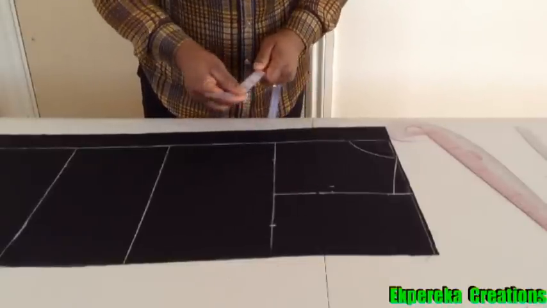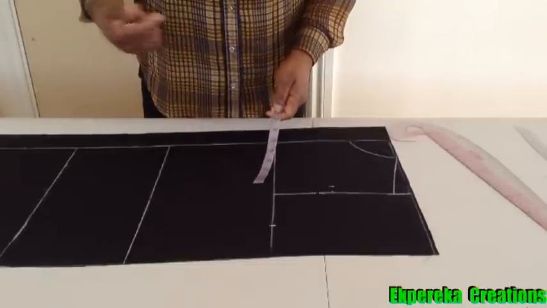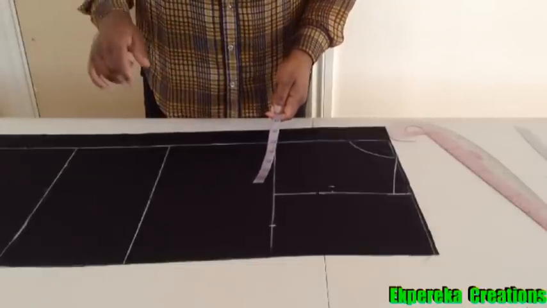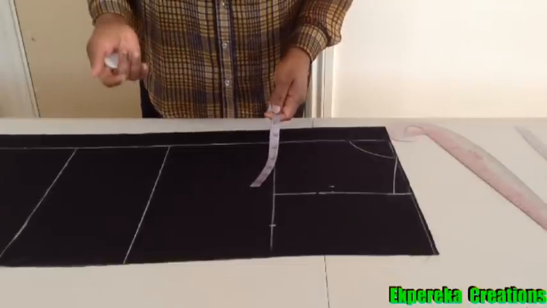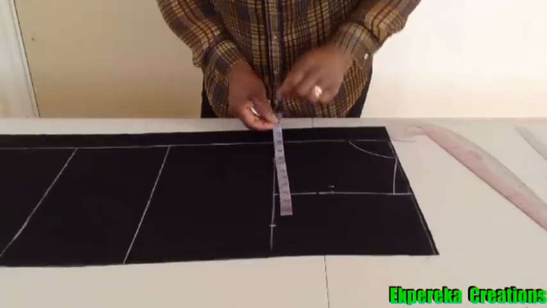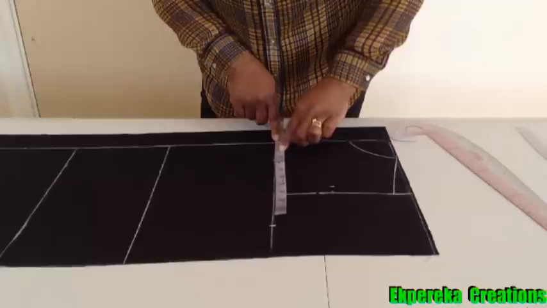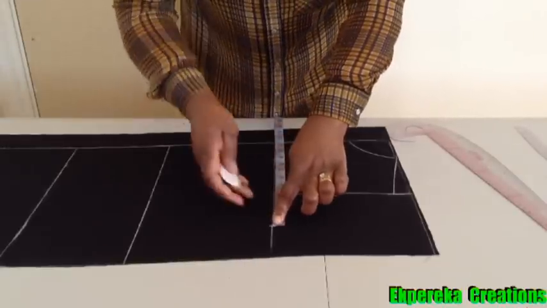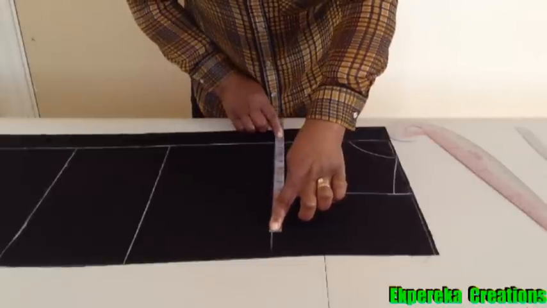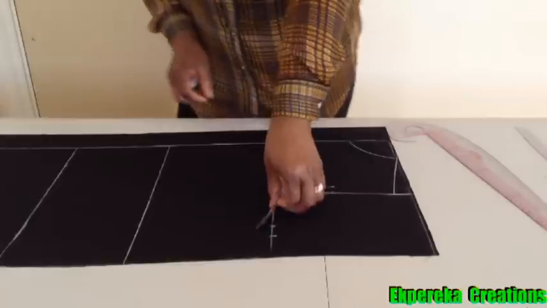Bust measurement divided by 4 plus ease allowance. You can use 0.75, 1 inch, 1.25, 1.5, depending on how loose you want it. The bust measurement I'm working with is 46. 46 divided by 4 is 11.5 plus 1 inch for ease, (12.5).